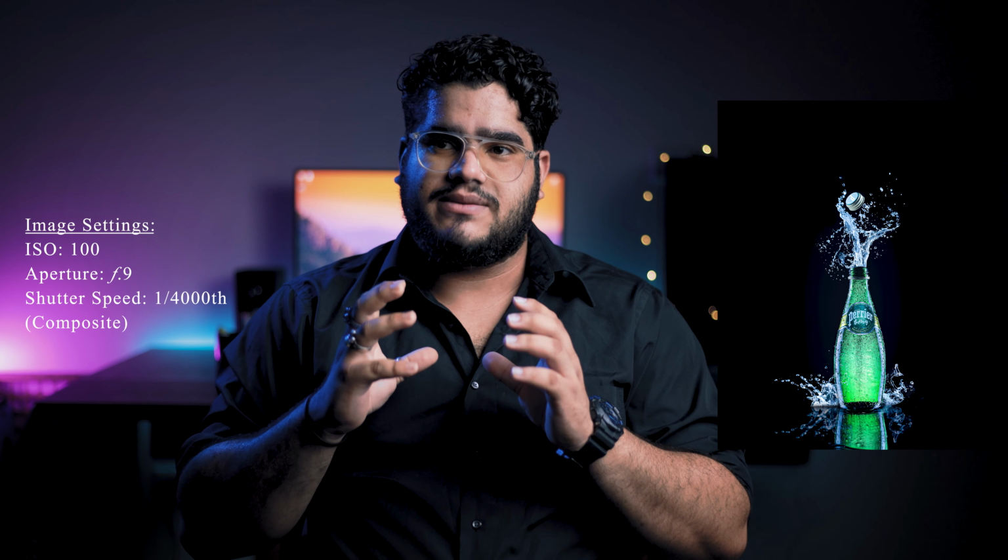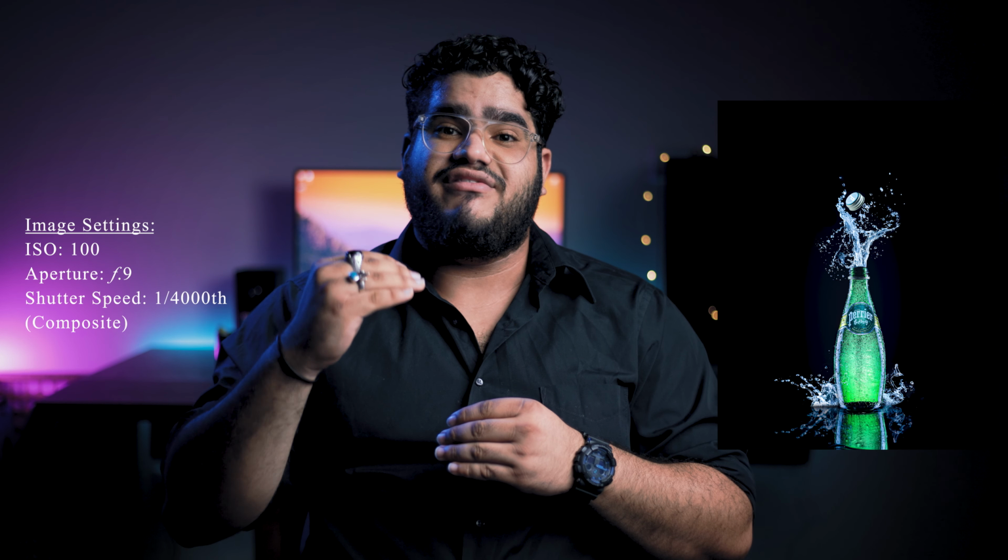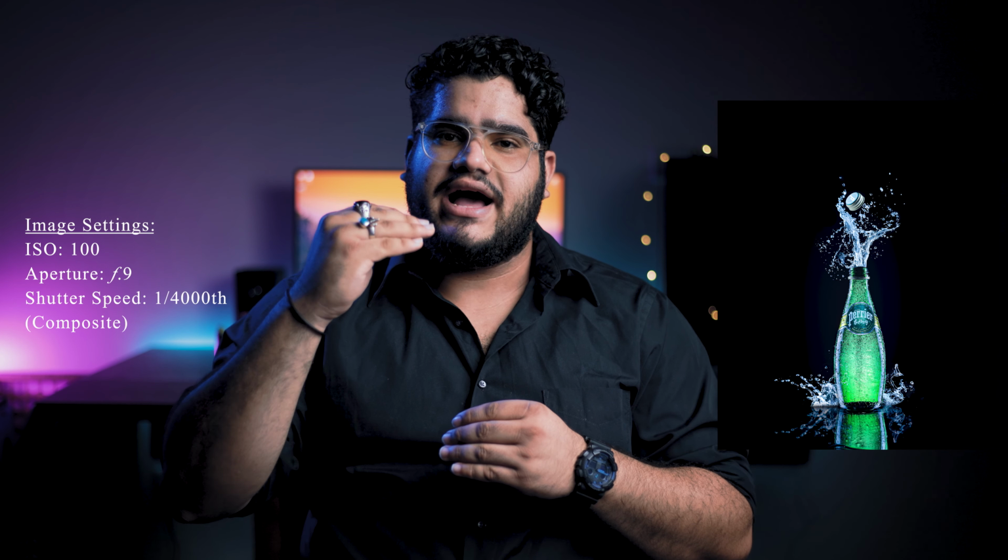Like a kid running. If you want to shoot your kid running, or you want to shoot something that happens very fast, like droplets of water, you need a very high shutter speed. On the other hand, if the shutter speed is very low, what's going to happen is it's going to allow motion blur. Okay? It's going to allow motion blur.